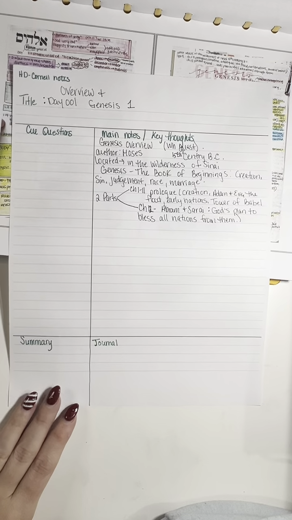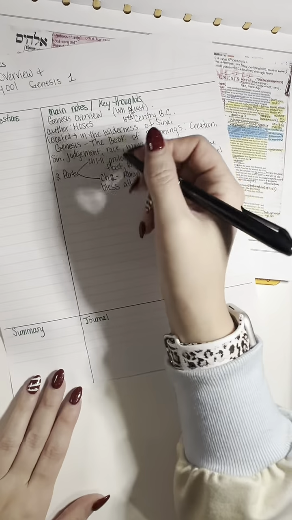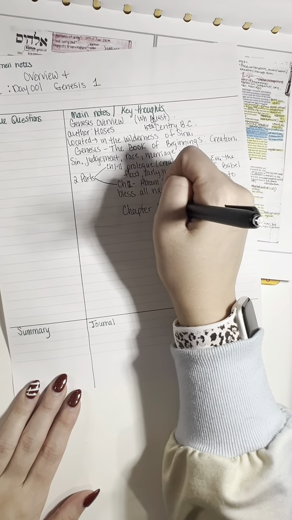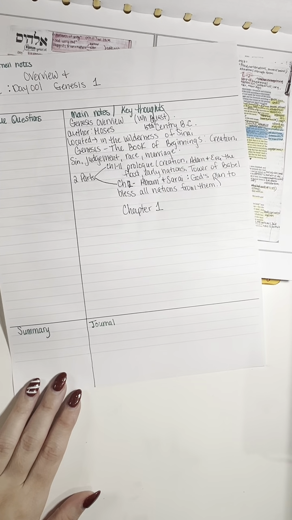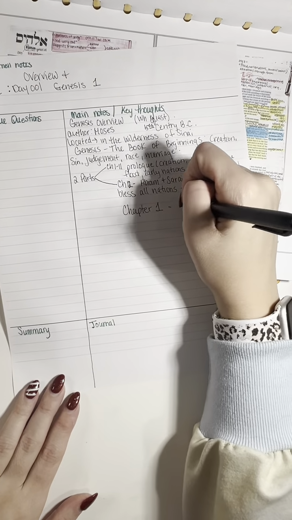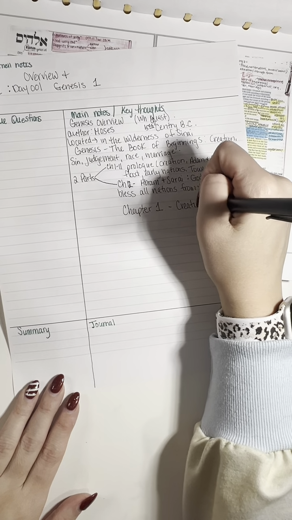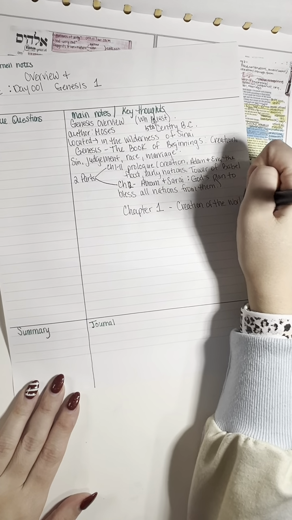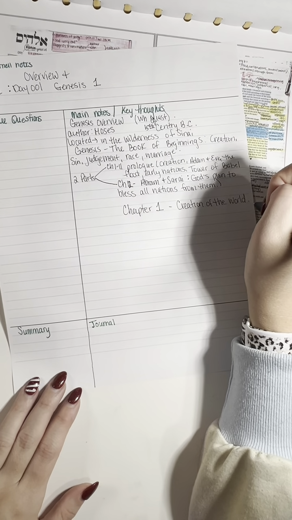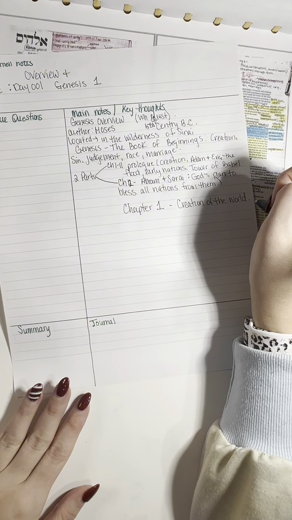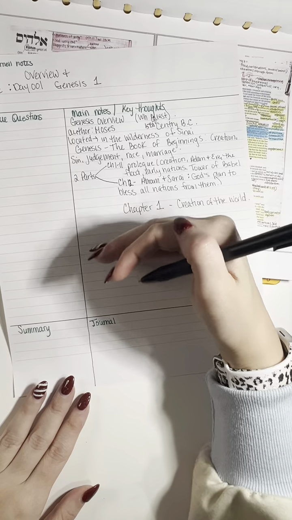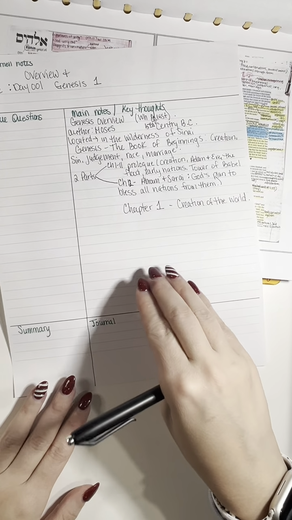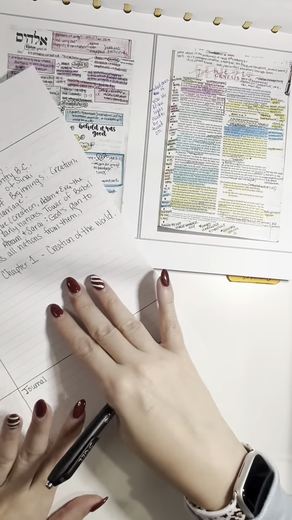So now we're going to start in chapter 1. And so I'm just going to put chapter 1 here. And we know that it is the creation of the world. So now I'm going to put the order in which the creation happened. I'm not adding detailed notes into this unless it's something that really stood out to me, because I have my notes right here.